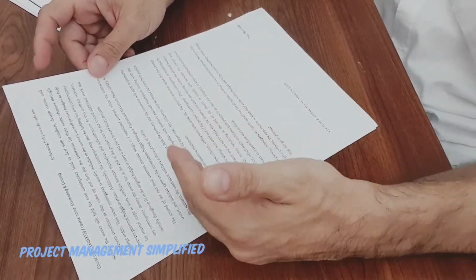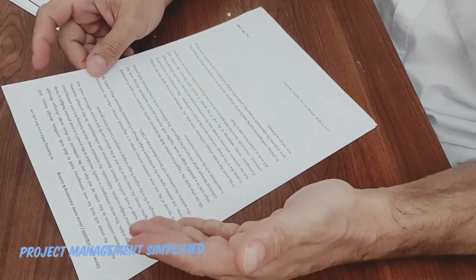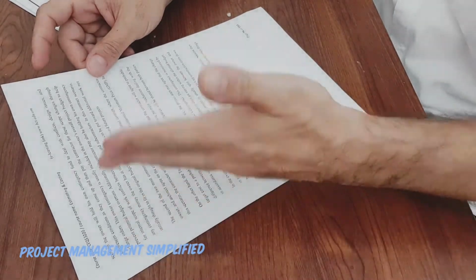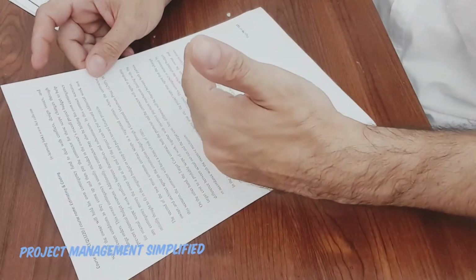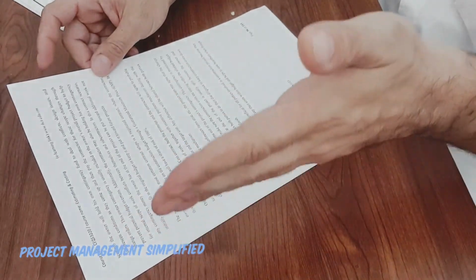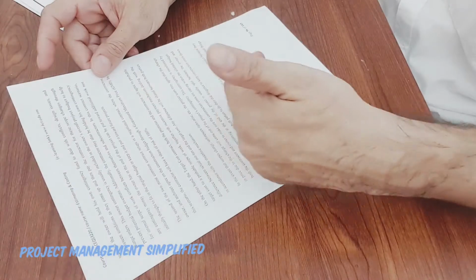pre-agreed percentages. This really motivates both parties to do their best on due diligence to keep construction costs down and work as a team from start to finish.